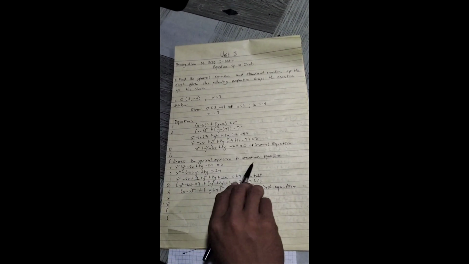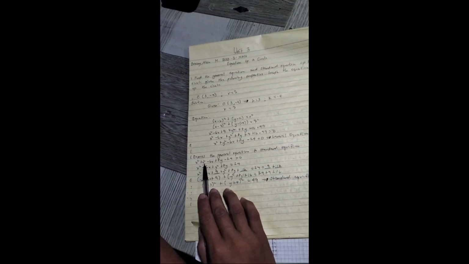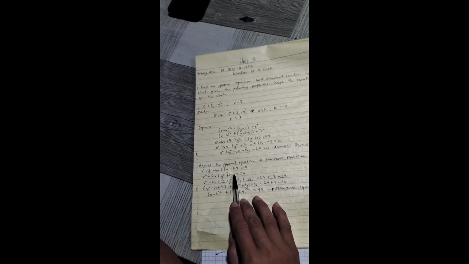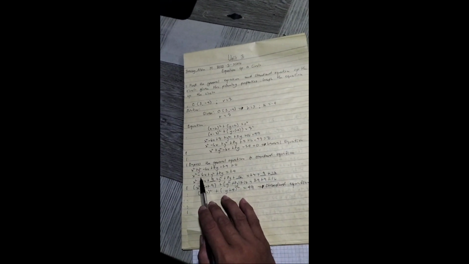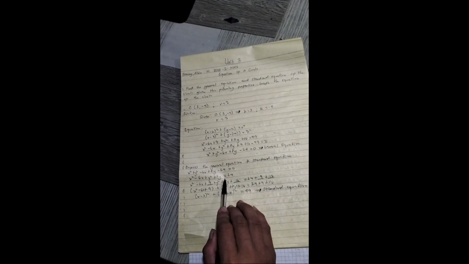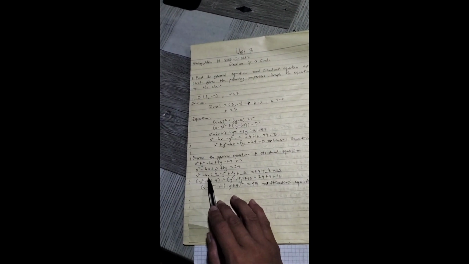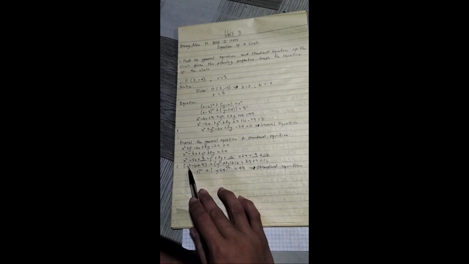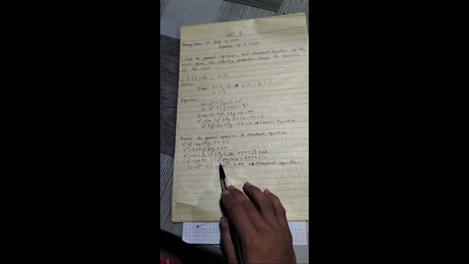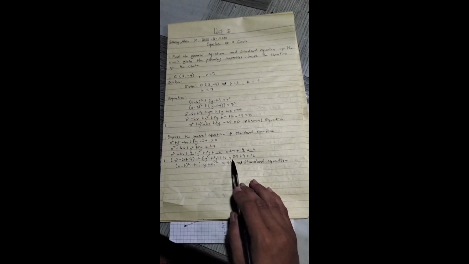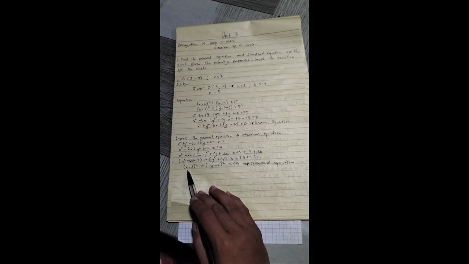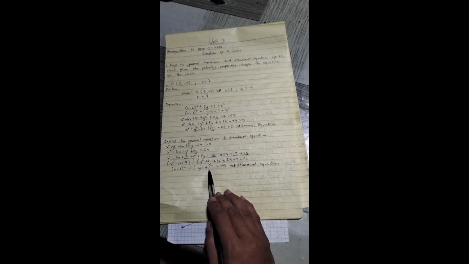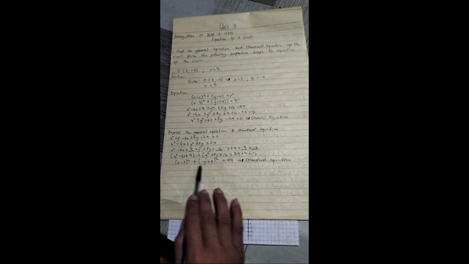Express the general equation as the standard equation. X squared plus y squared minus 6x plus 8y minus 24 is equal to 0. X squared minus 6x plus y squared plus 8y is equal to 24. X squared minus 6x plus 9 plus y squared plus 8y plus 16 is equal to 24 plus 9 plus 16. X minus 3 squared plus y plus 4 squared is equal to 49. So, this is the standard equation.